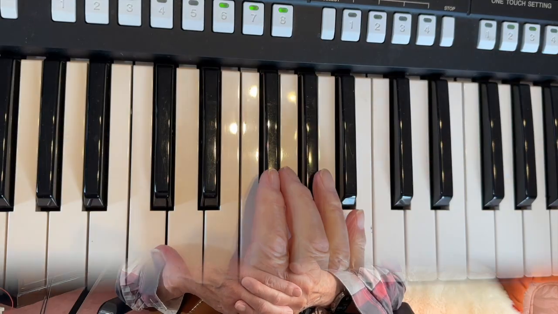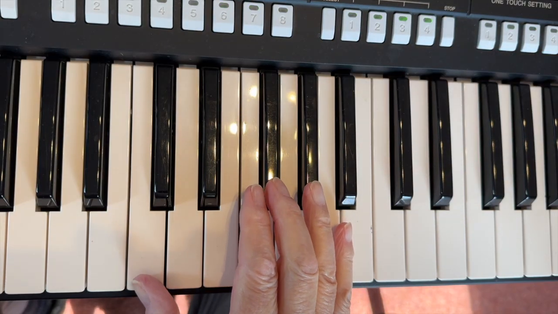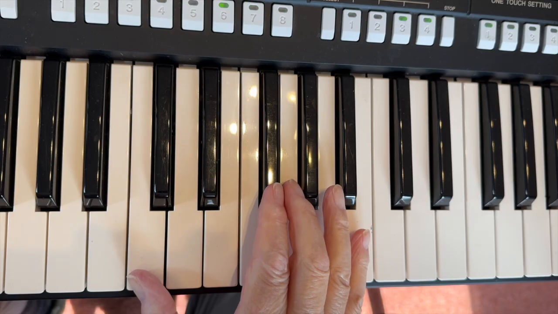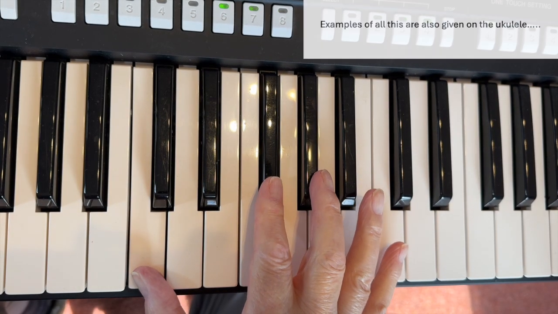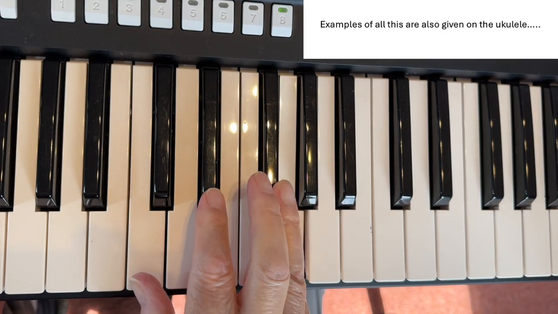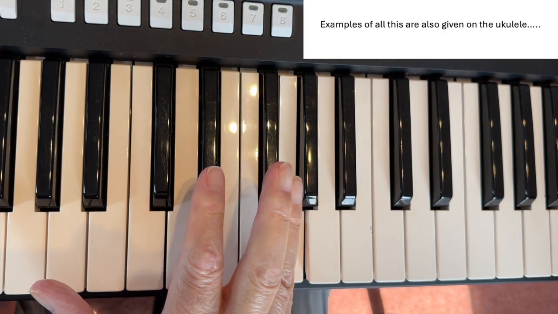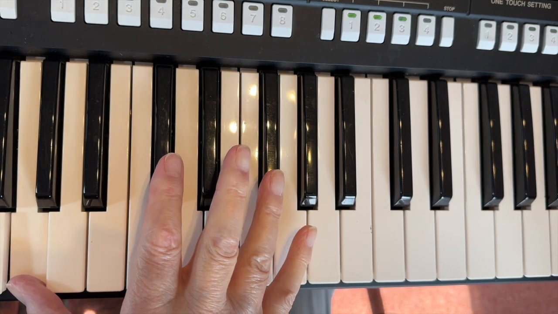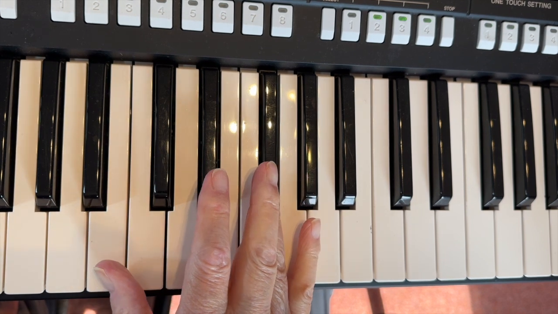Note that the dominant seventh notes fall a tone below the tonic. Looking again at the tritone of C to F sharp, you can see that in the scale of G, the F sharp is 7 notes above the tonic. In other words, it's the leading note.